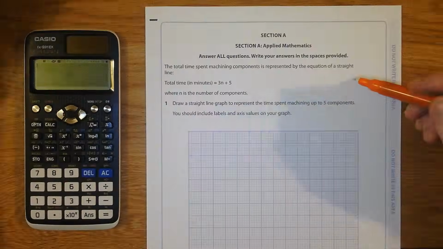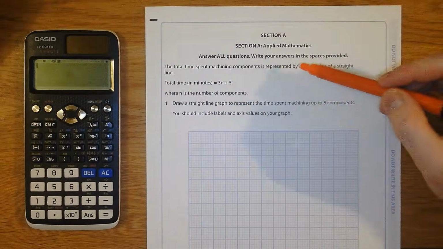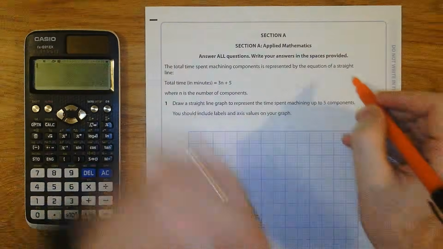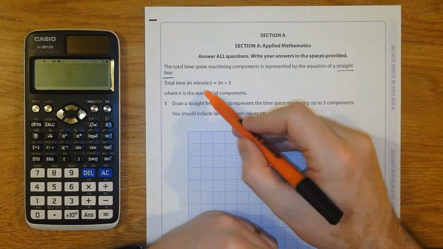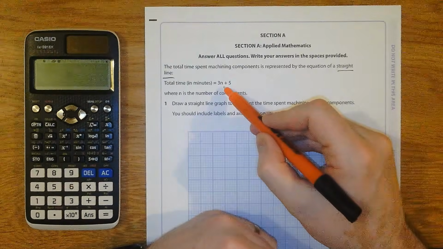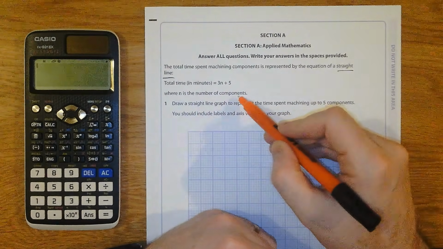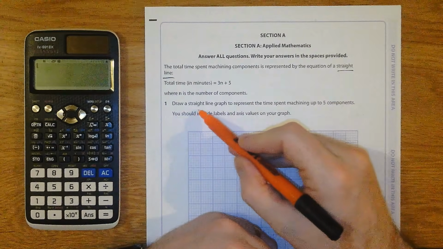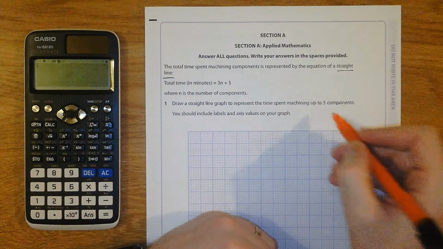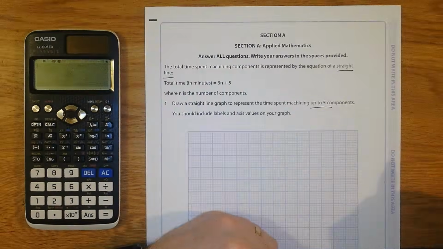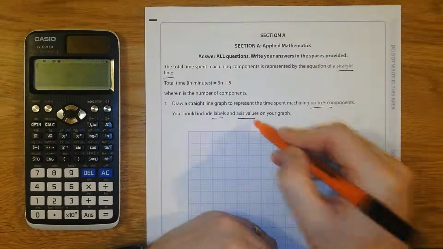Question 1. The total time spent machining components is represented by the equation of a straight line. Total time in minutes equals 3n minus 5, where n is the number of components. Draw a straight line graph to represent the time spent machining up to 5 components. You should include labels and axis values.